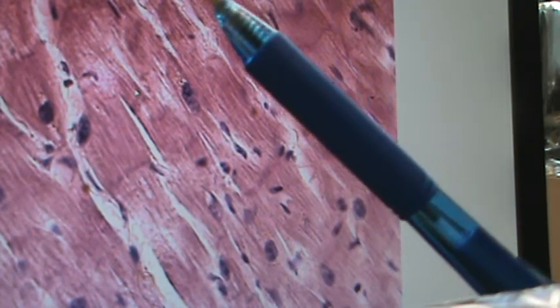Oh, there's another one of cardiac. And another thing you can kind of notice is the fibers are branched. So take a look here, and you can see some branching on them. And again, a little bit of striation up on top, and it also has these intercalating discs. There's one, there's one, there's one. And that's cardiac muscle. Okay.